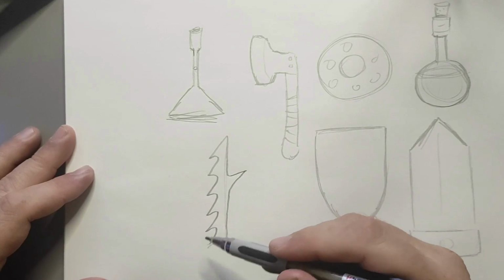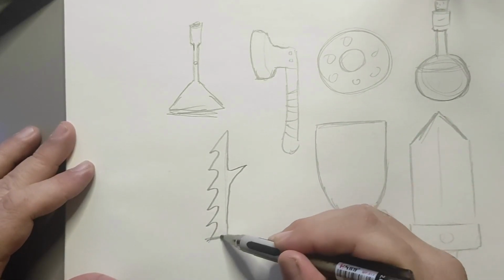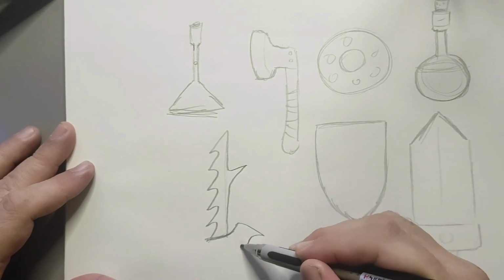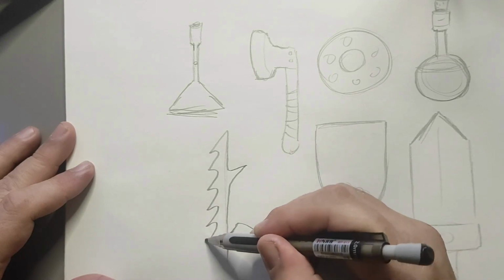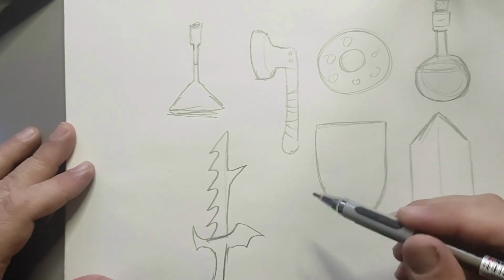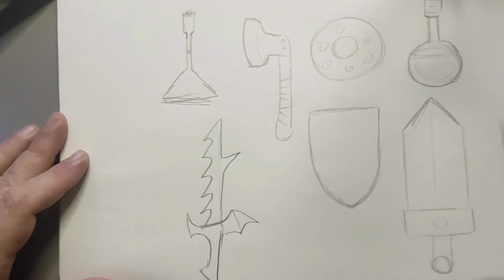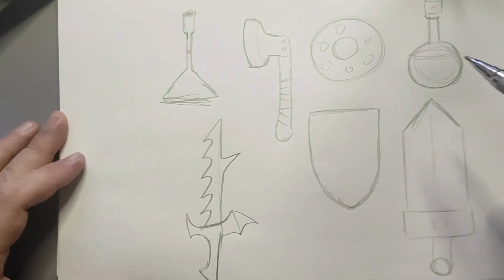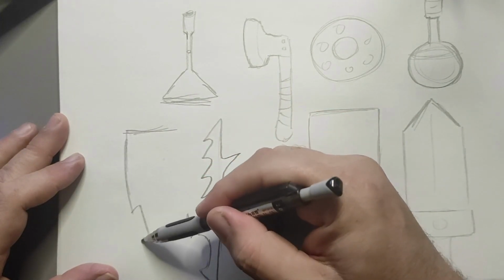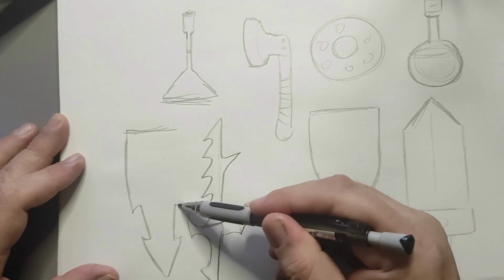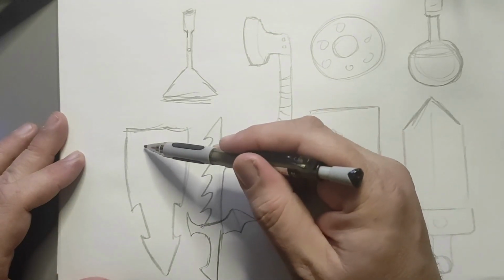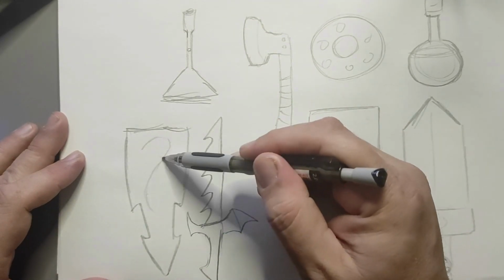Okay, and obviously to make it more evil, I'm going to cheat a little and make the guard look like a bat wing, just to make sure people understand that it's evil, in case it wasn't clear. So very, very dangerous sword. For a shield, I'm going to do this. This makes it look like a shield and a weapon, with maybe a dragon here or something.